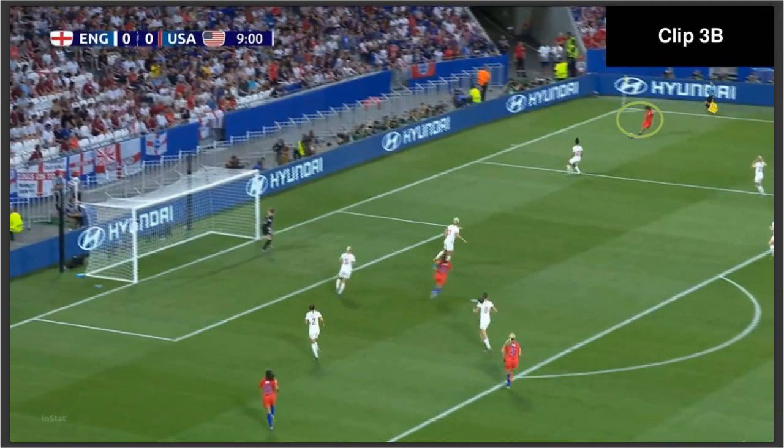And then here we have the moment when the goal is scored, and look how much room Tobin Heath has when she crosses the ball. And what's amazing here is the distance and the lack of pressure from the English defenders. And as you mentioned before, we got the three central defenders, or two central defenders and the fullback, all looking inside and not considering the run at the back post.